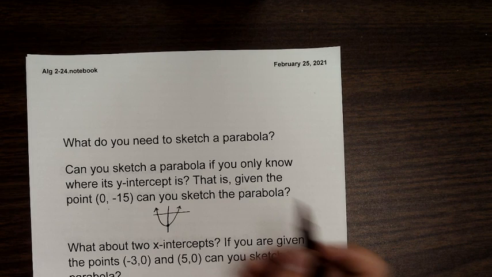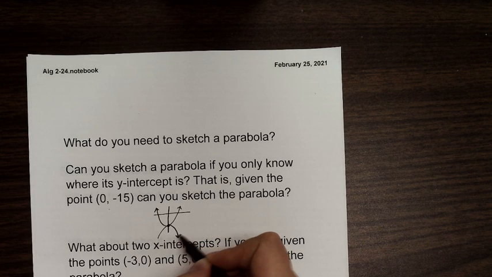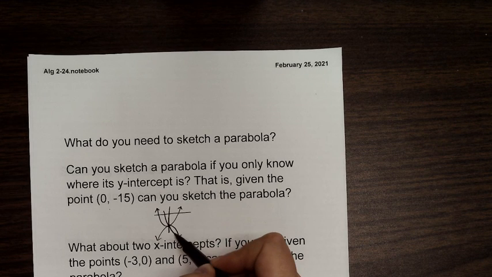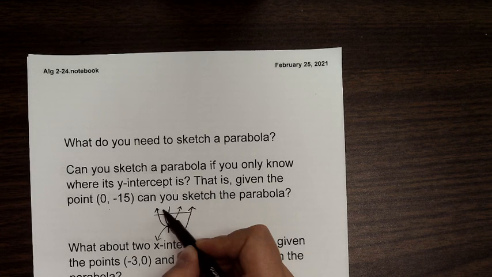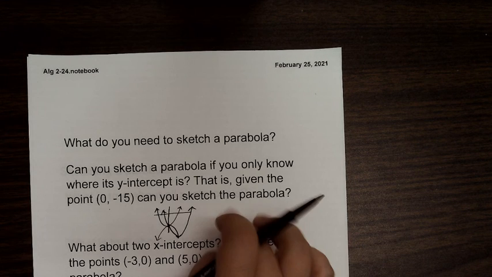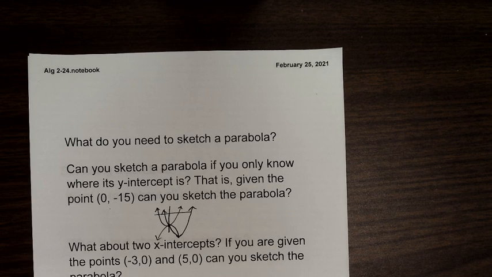I can draw a parabola where it's the maximum. I can draw a parabola where it's just another point. There are multiple ways to draw a parabola, so one point is not enough.